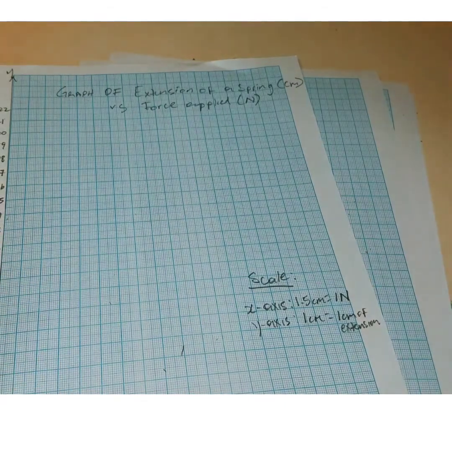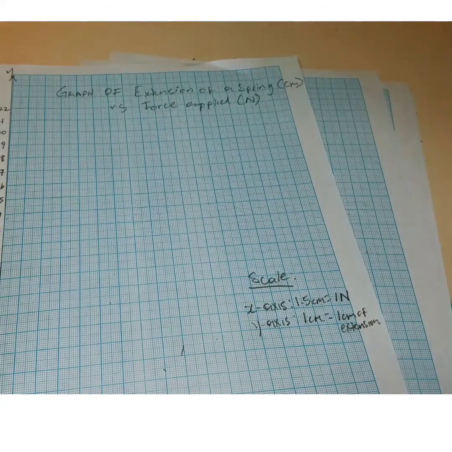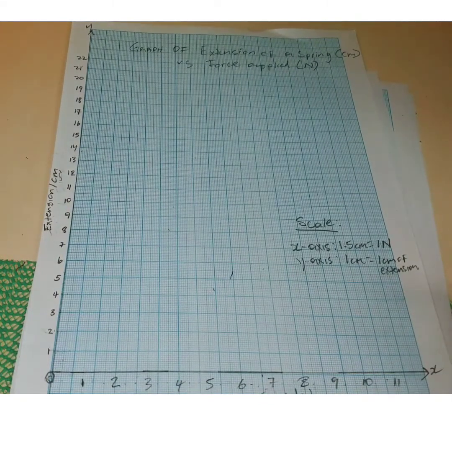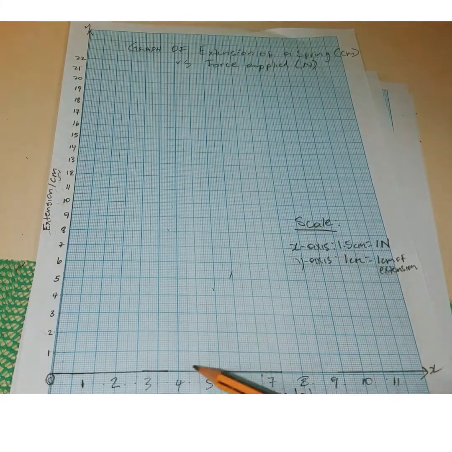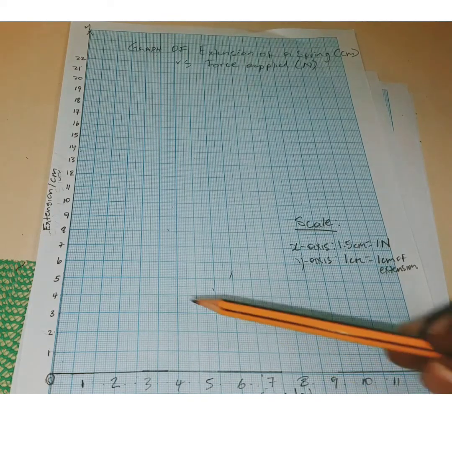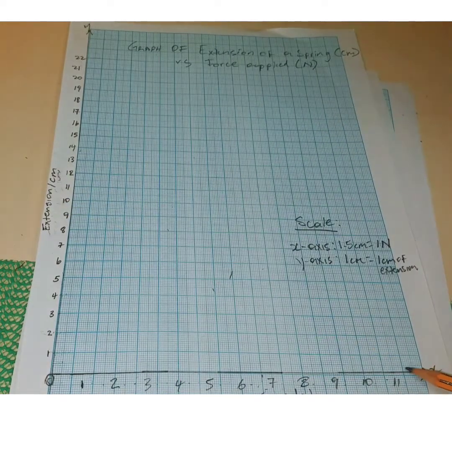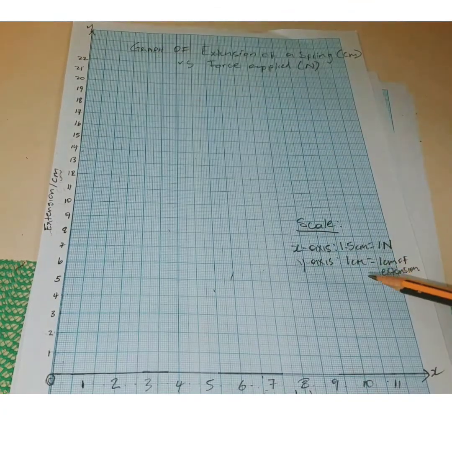Okay, good. Wonderful. Now, guess what, ladies and gentlemen? You have accumulated quite a bit of marks already for this graph. You have a title. You have your scale. Your axes are labeled with units. You have axes. So you're doing very well.